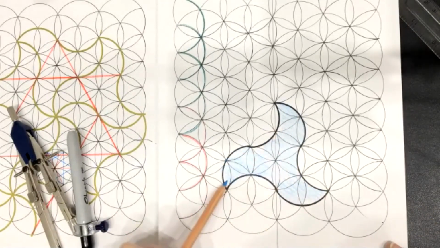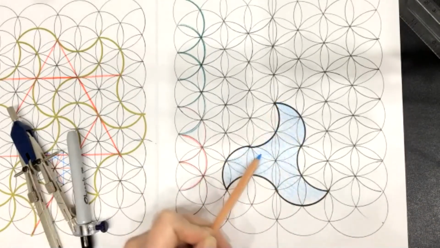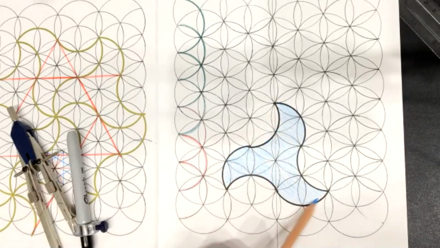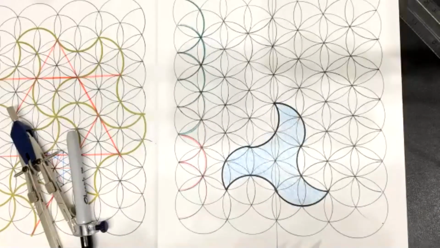And you can see why doing it with any bigger a radius than 2.5 would have just got a little bit too big. Yay!